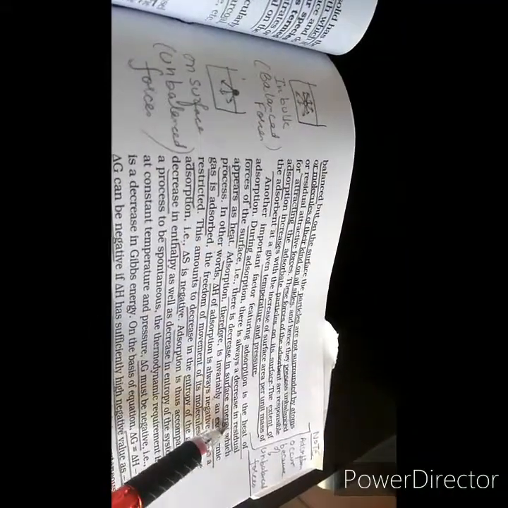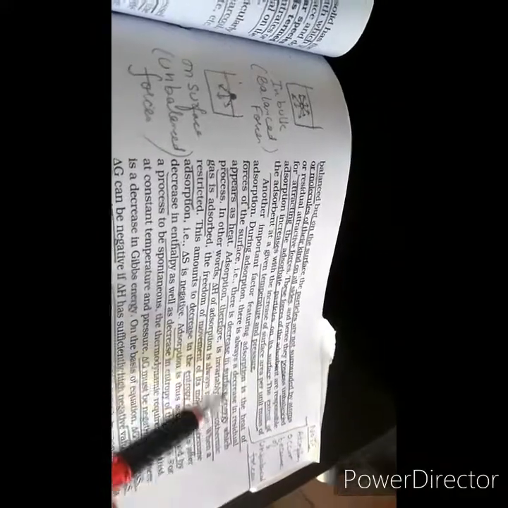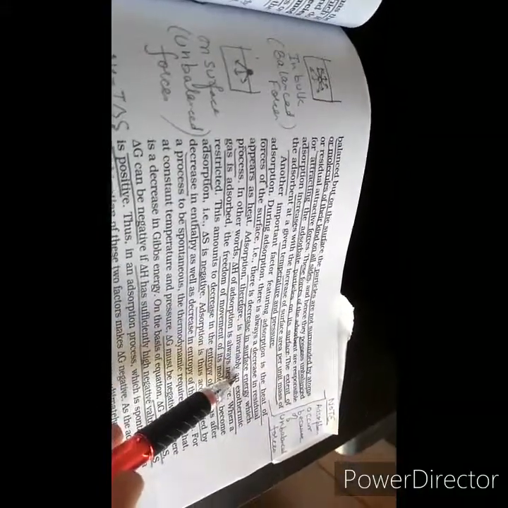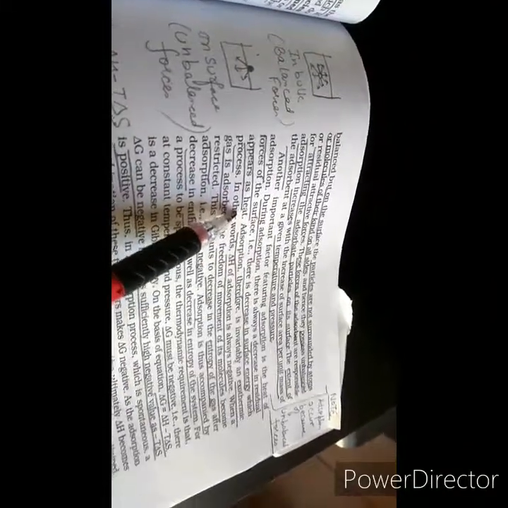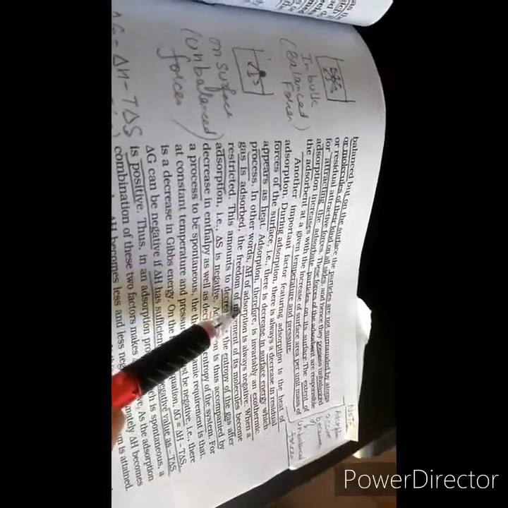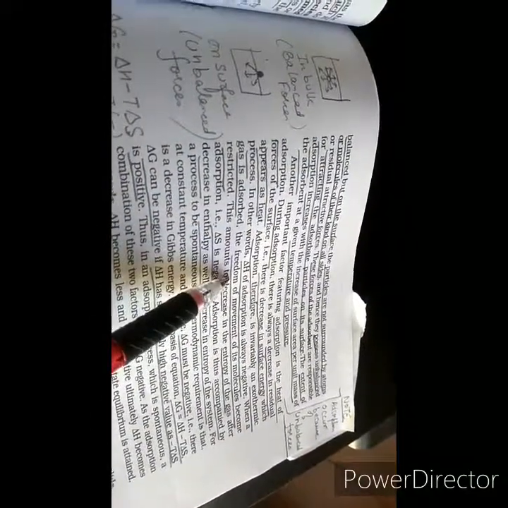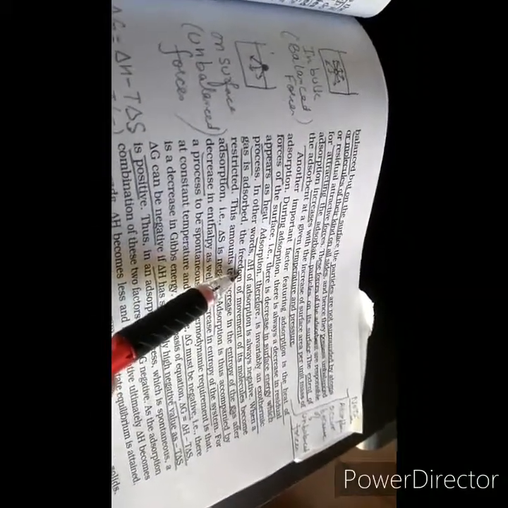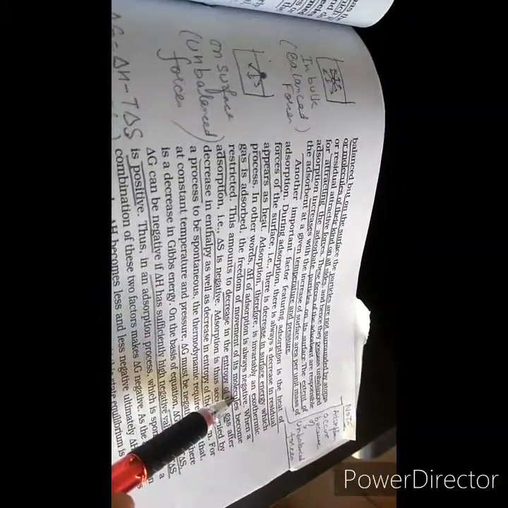Now whenever there is a decrease in the force, there is going to be a decrease in the energy, and whenever there is a decrease in the surface energy, that decrease appears in the form of heat. So we say that adsorption is an exothermic process. We always say that for adsorption, delta H of adsorption is always negative. I hope this is clear.